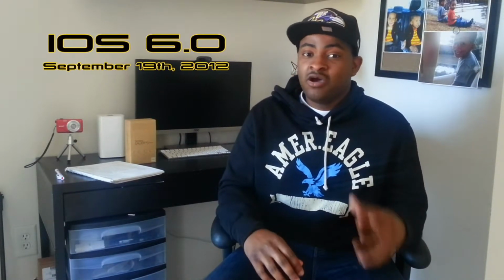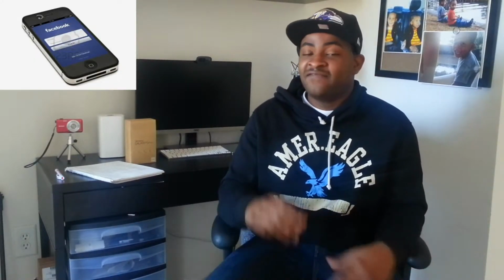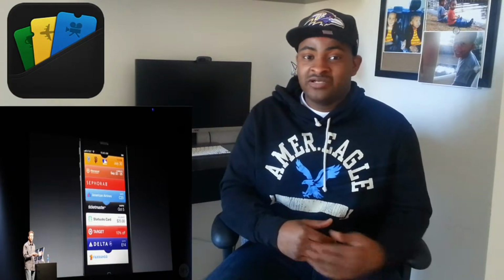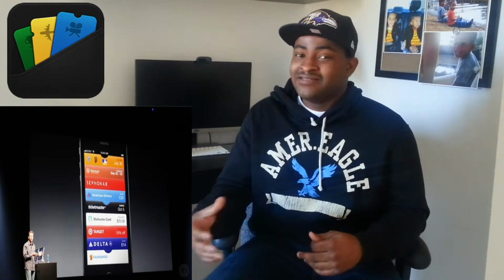Now, with 2 more iOS versions to go, that brings us into iOS 6.0. Now, iOS 6.0 received a lot of hyper publicity. iOS 6.0 featured Facebook integration, so you now have that Facebook icon in your iPhone that came stock with iPhone OS 6.0. It also included support for Passbook, which kept track of all of your boarding tickets, plane tickets, flight times, all of that kind of stuff.